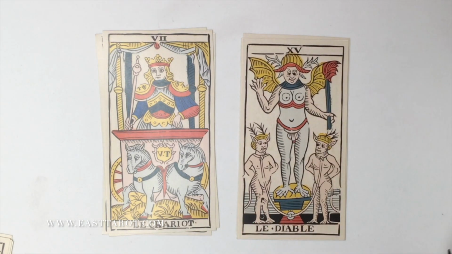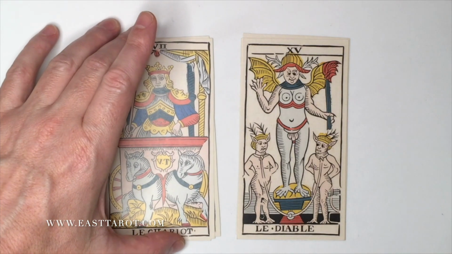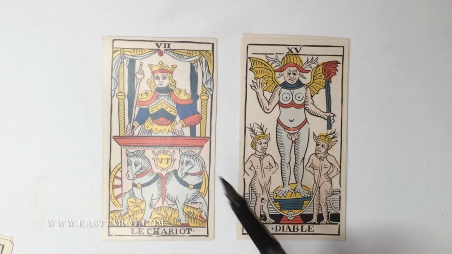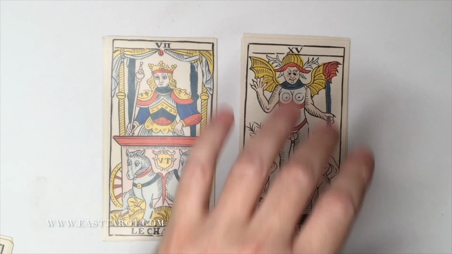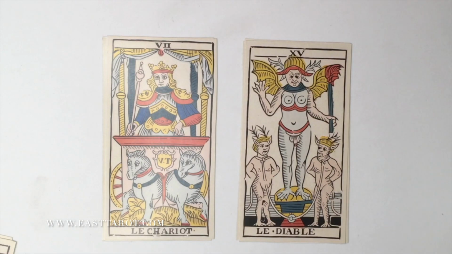Even we could consider that the chariot is an outdoor scene, and the devil is inside a cave or inside the pits of hell, Hades. One is extremely out in the open, the other is extremely hidden in the depths of the earth.